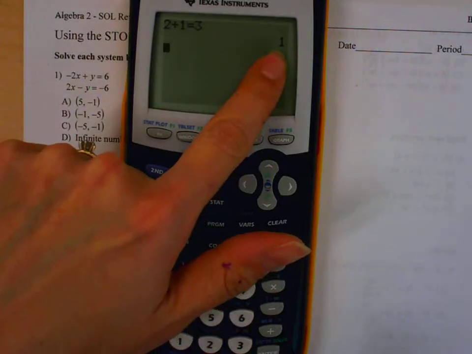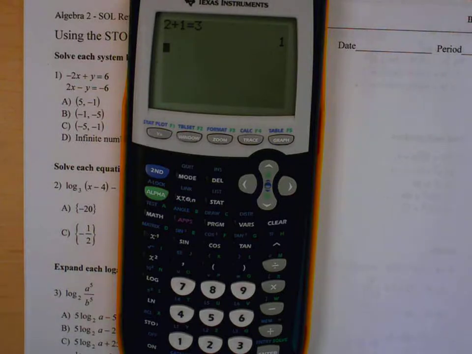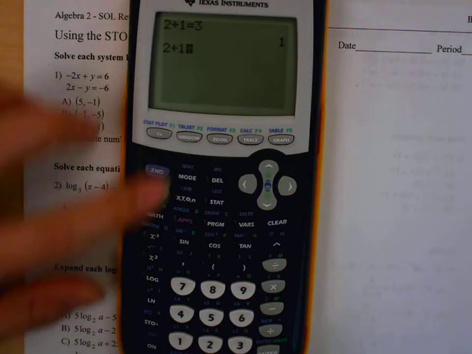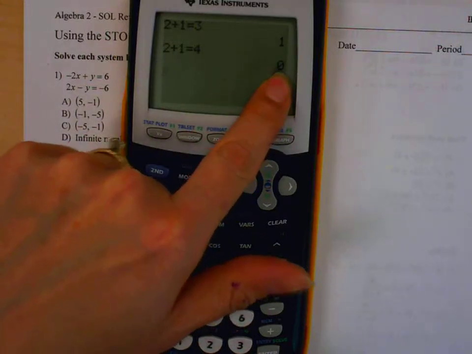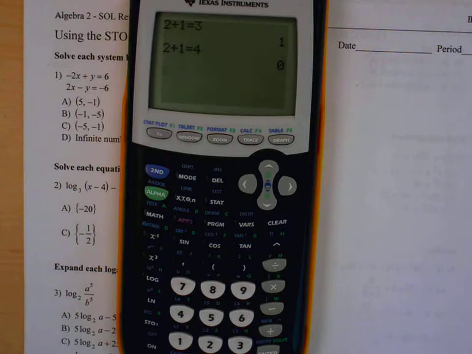If I get a 1, it means, yay, 1 point, you got it right. Let's say I thought the answer was 4. 2 plus 1, second math, enter 4. I get 0 points, it's not right. So this is a great way to test answers. Typically this is good for when you have variables in the question and variables in the answers.